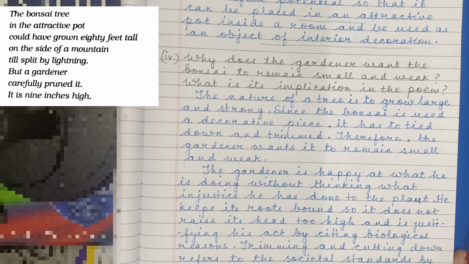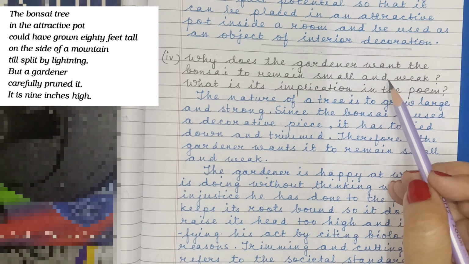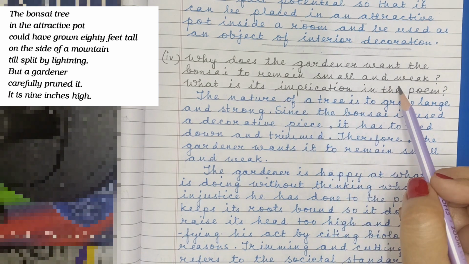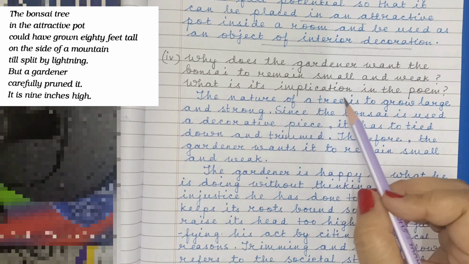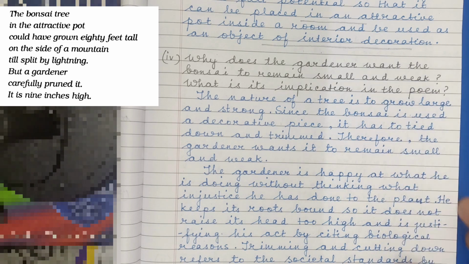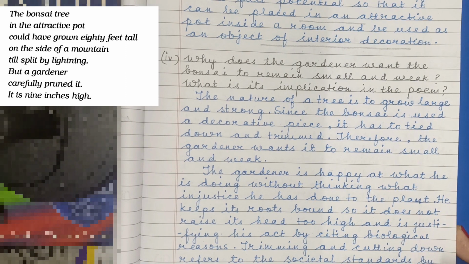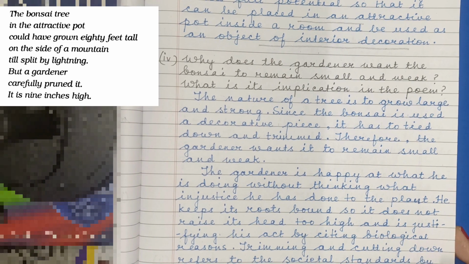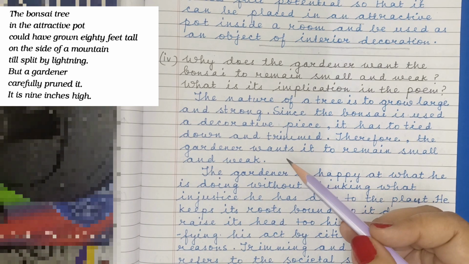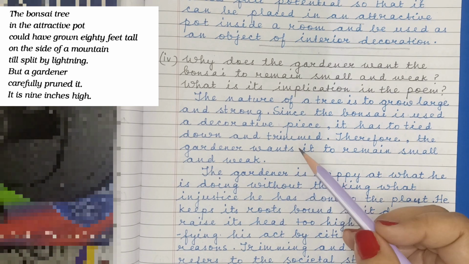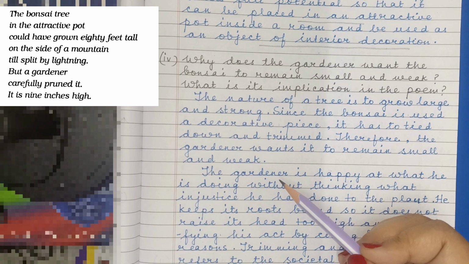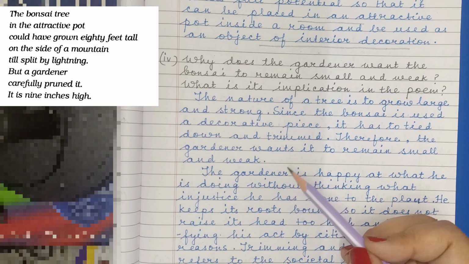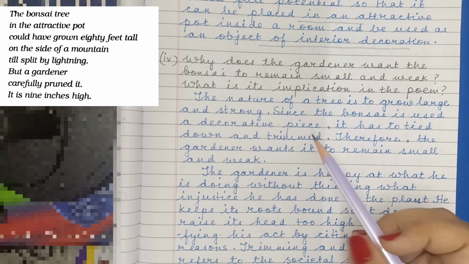Question number 4. Why does the gardener want the bonsai to remain small and weak? What is its implication in the poem? Again, dear students, avoid repetition. You may use synonyms and avoid repetition. Frame the answers in such a way beforehand that you do not have to repeat any point or any expression.